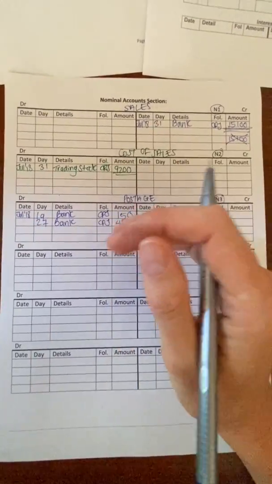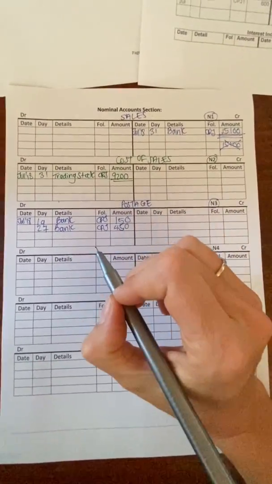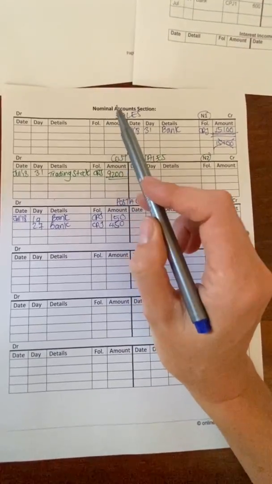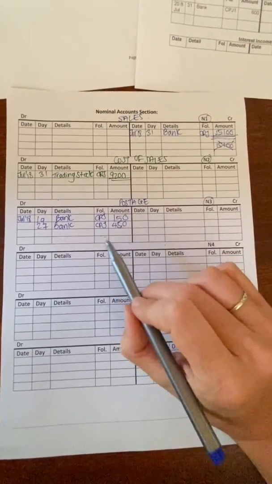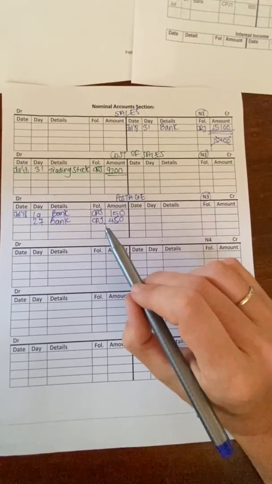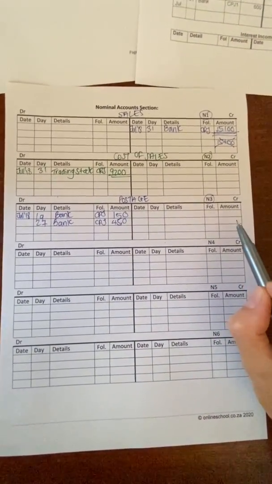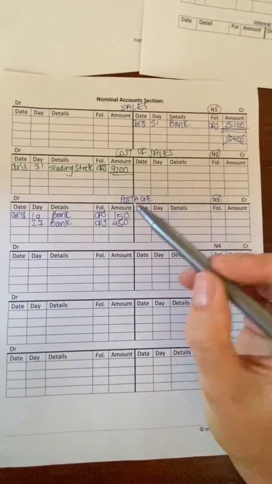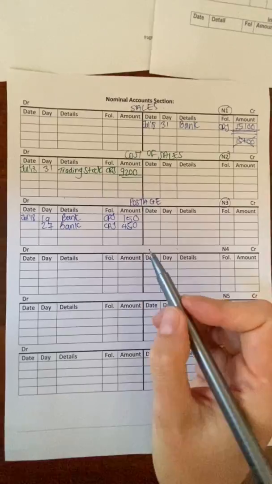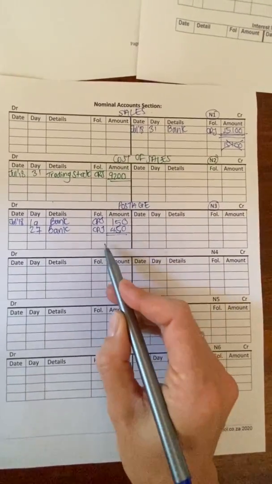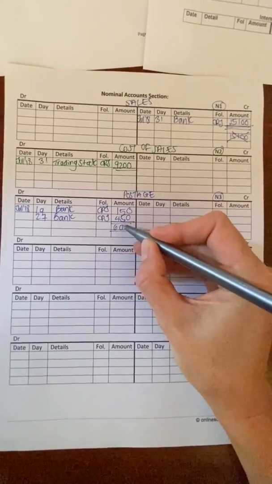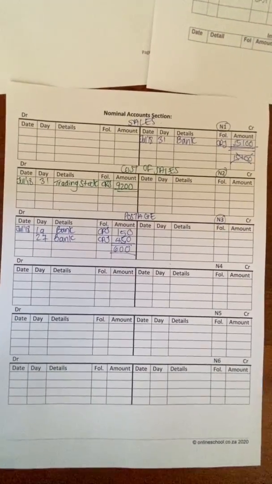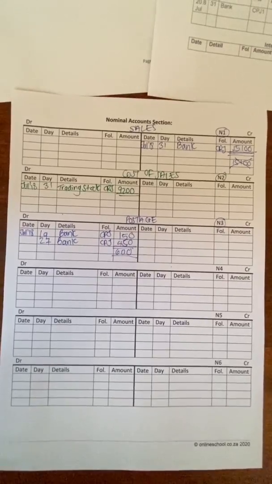Now I need to either balance or total. How do I know that I must balance? Rather, total, it's because I'm in the nominal account section. Also, there are only transactions on one side, on the debit side. If I had transactions on the credit side, then I would have to balance this account because of that thing of the scale. I've only got transactions on the one side, so I simply, using a ruler, total them. And that is my postage account for the general ledger for the month of July.